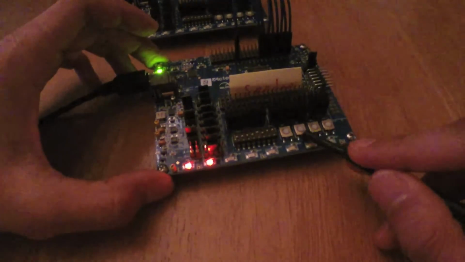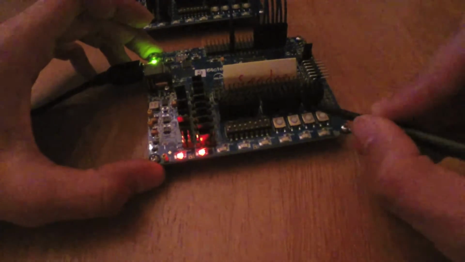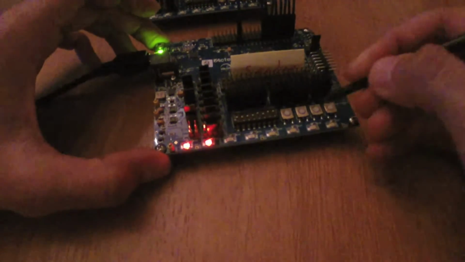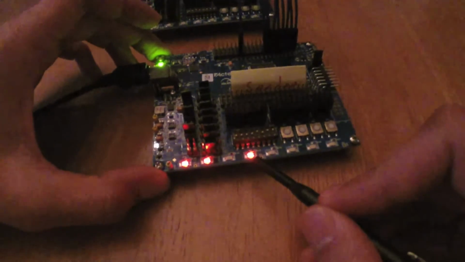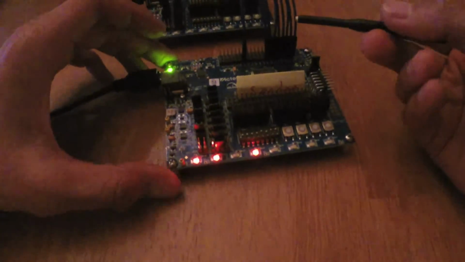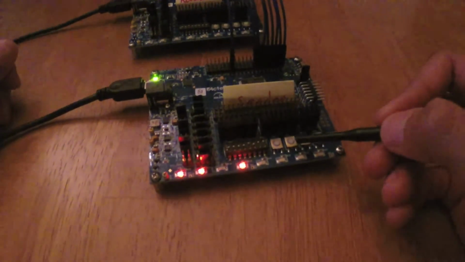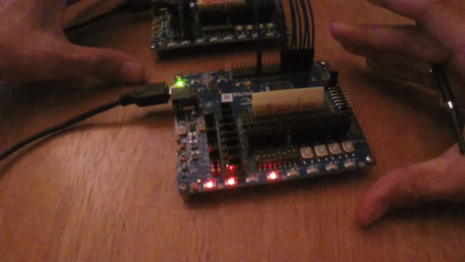So this is 0, 1, 2, and 3. Let's try sending it to port number 2 right here. Good. So we see this LED turn on, and this lets us know that the data will be received in port number 2. So as we push that button, or this button, the data was sent instantaneously.